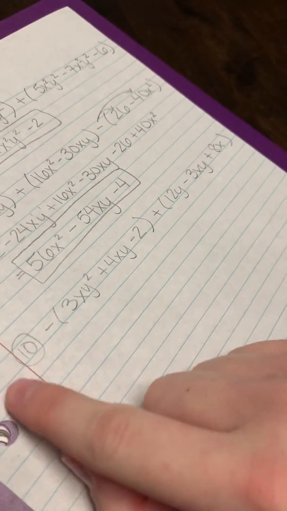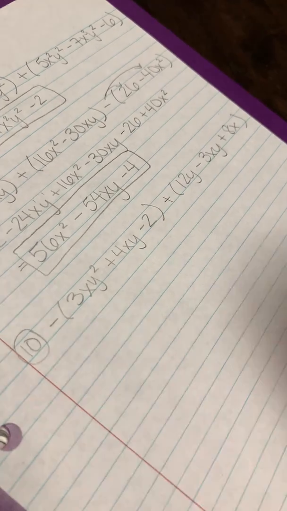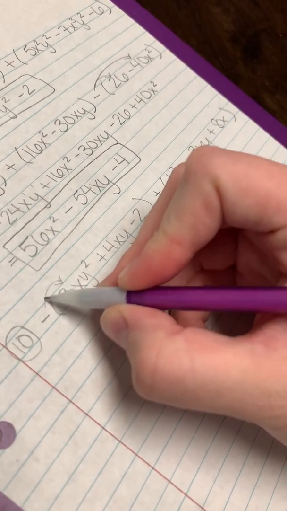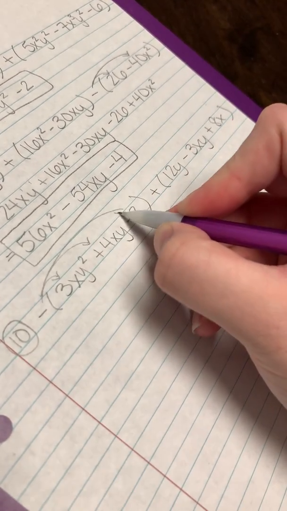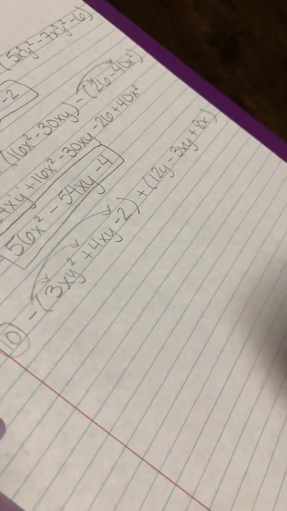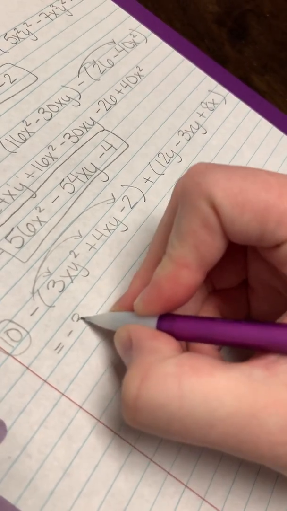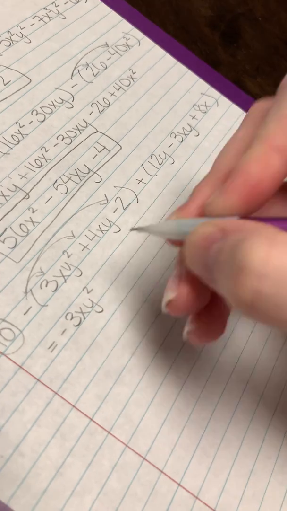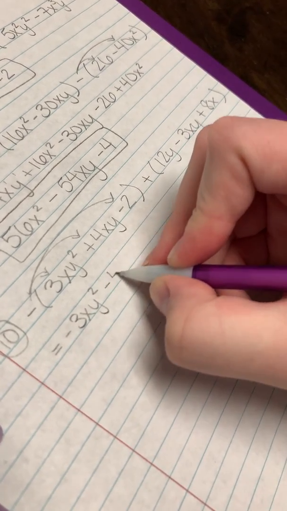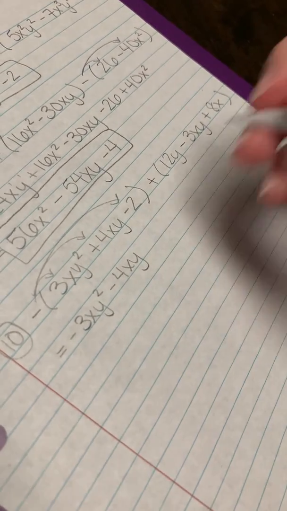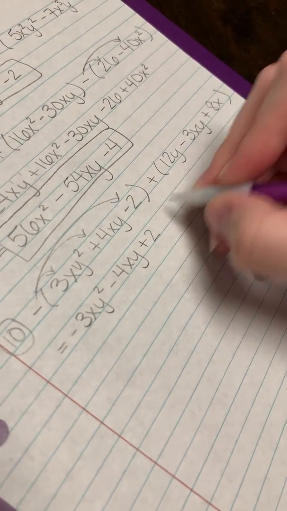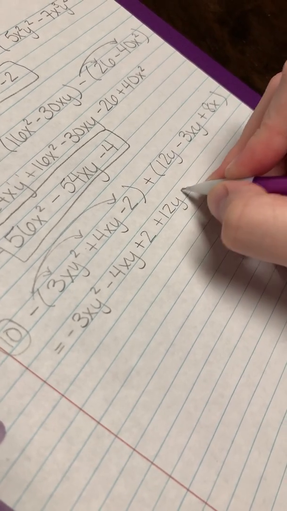Okay, so in this problem, we actually have the distributing the negative first. Doesn't really matter, but if there's ever a negative sign out front of a quantity, we distribute the negative. So we get negative 3xy squared minus 4xy plus 2, and then everything else down here stays the same.